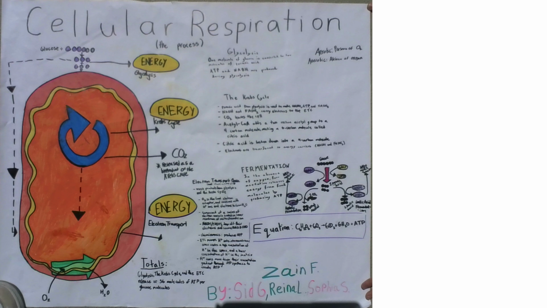Finally, on the left, you will see a diagram of the mitochondria. First, glucose enters, and then through glycolysis in the cytoplasm, turns into 2 pyruvic acid. Finally, the Krebs cycle, which occurs in the mitochondrial matrix, then makes CO2 as a byproduct. Transferring all the electrons to the ETC, it then finally creates 36 molecules of ATP per one glucose molecule. Thank you for listening.